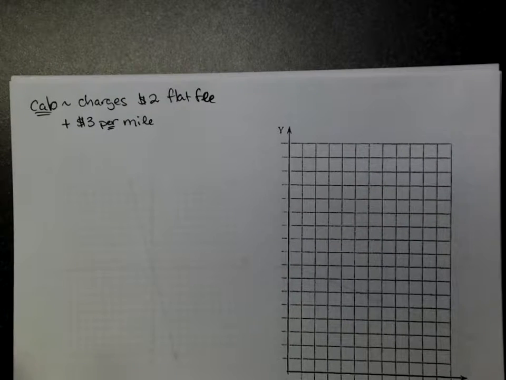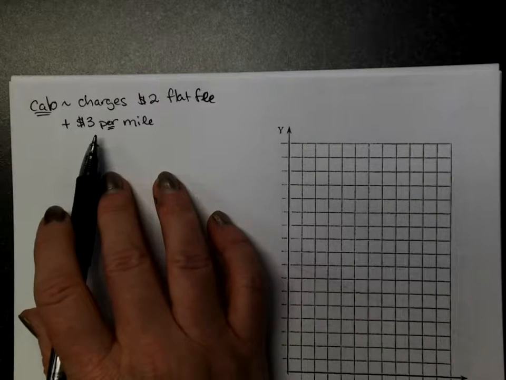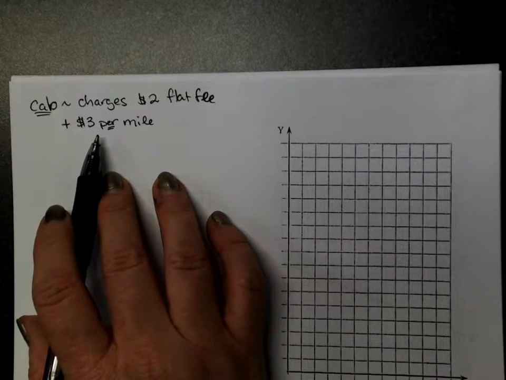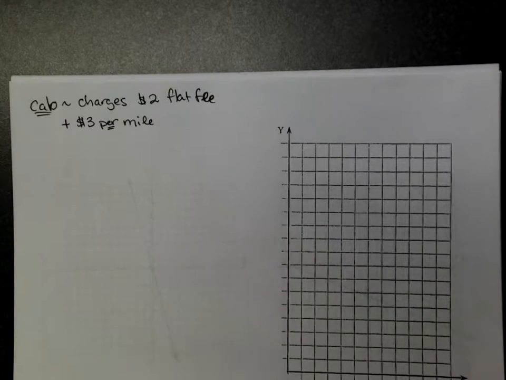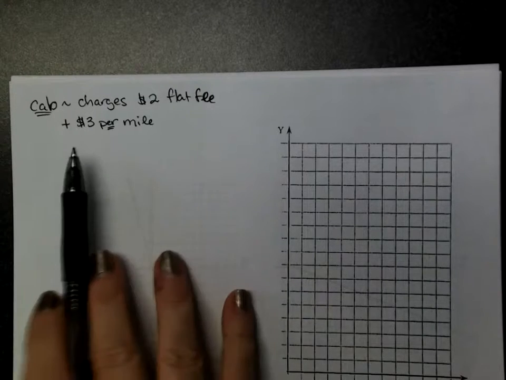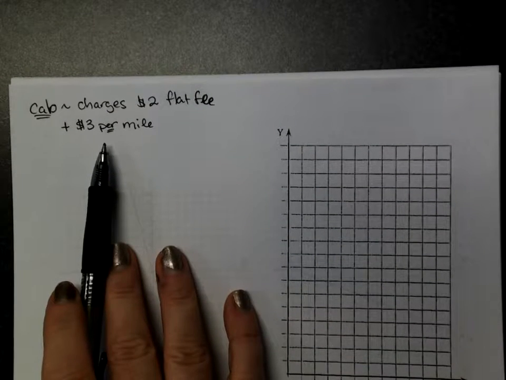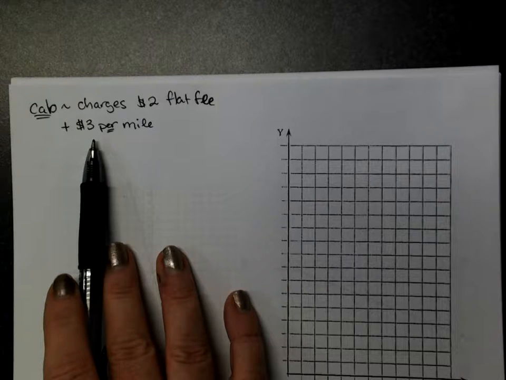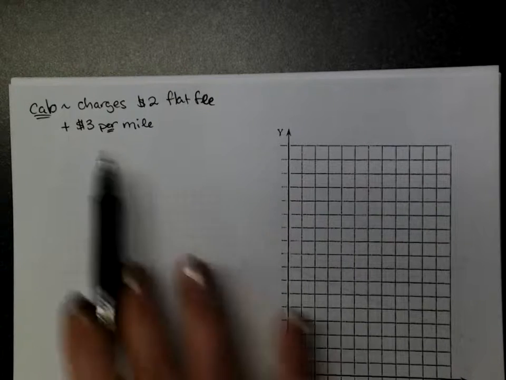Now, is that rate going to change in this case? No, not with the information I've given you. Sure, sometimes you can hire a cab and it's like, if you go 10 miles, it costs this much, but if you go more than that, it's going to be cheaper or more expensive. Those are called variable rates. Depends on how far you go. But this one, no, it doesn't matter whether you go 1 mile or 100 miles. It's $3 per mile. So this cab has a constant rate. It's constantly $3 per mile.